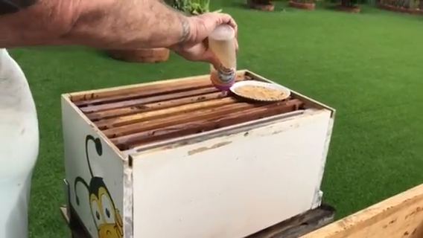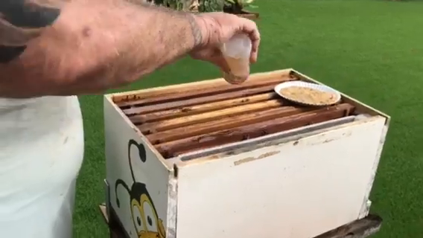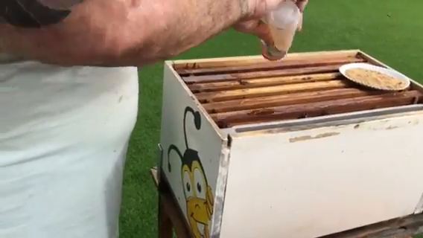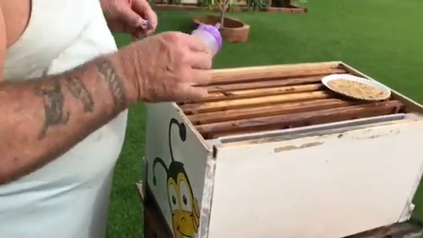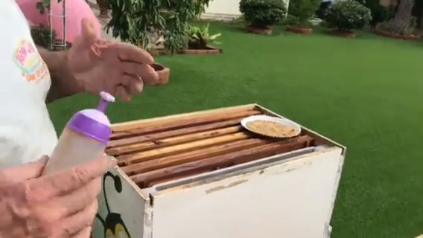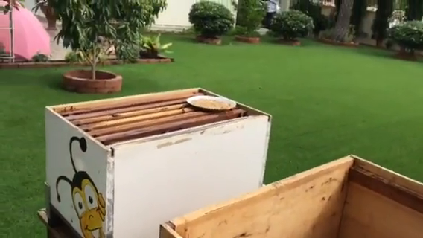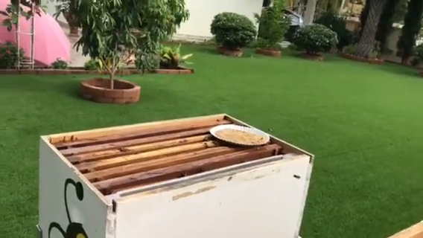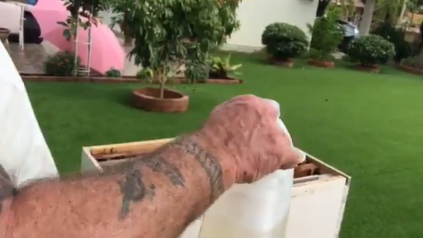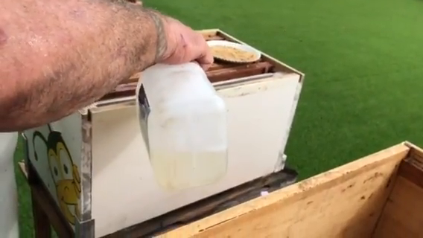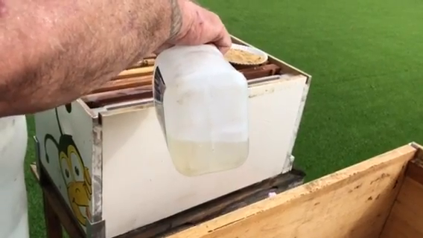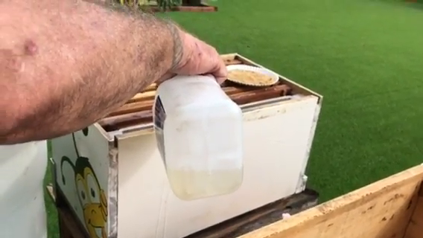As you can see, my bees are always very calm. I hardly even smoke them. They're not interested in me. They never sting me, never. This is 2-to-1 sugar and water. That's good energy and good food for them.